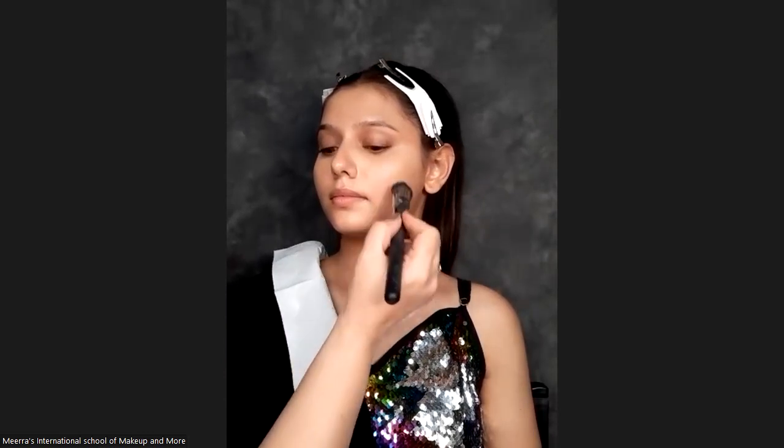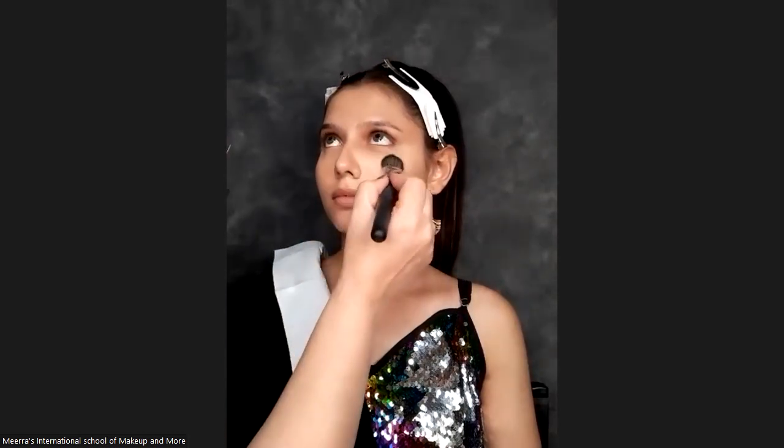I always start from this area, and I apply the minimum below the cheekbone. I want the minimum product.